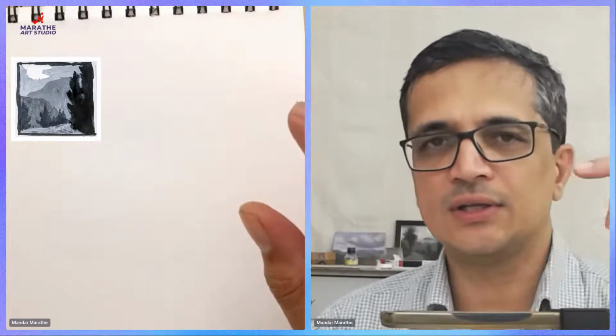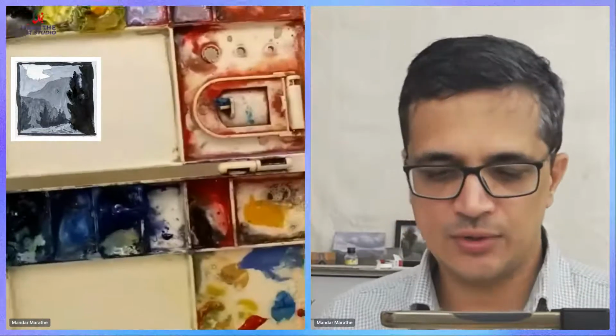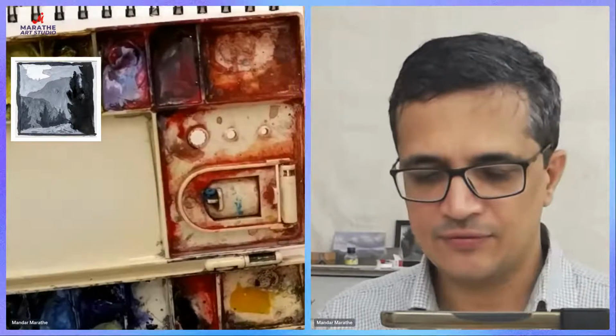So, yesterday, if you remember, we painted three different value studies, and this, what you see in front of you, is one of them. And so, today it's time to paint this using the colors. The colors which I have decided to use today are ultramarine blue, gamboge, burnt sienna, and white. And I might use red, which is the vermilion, for some color mixings.